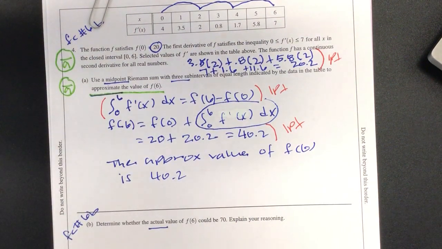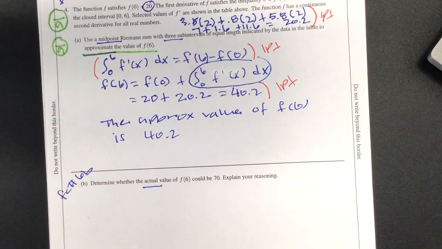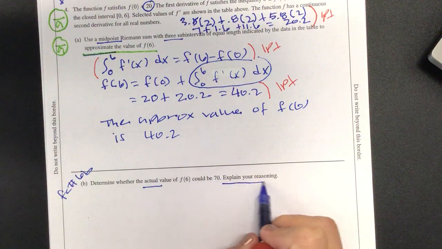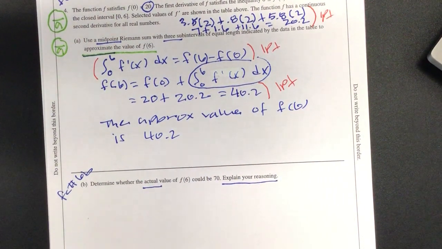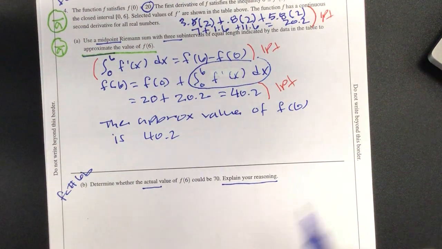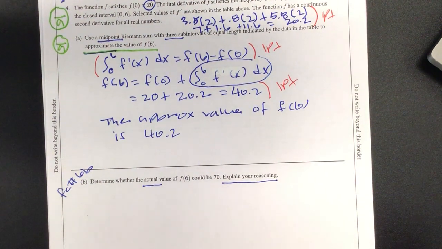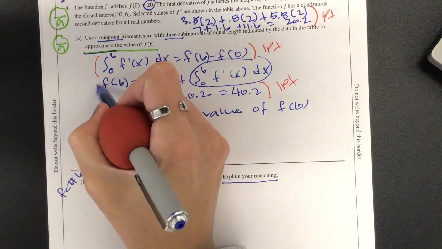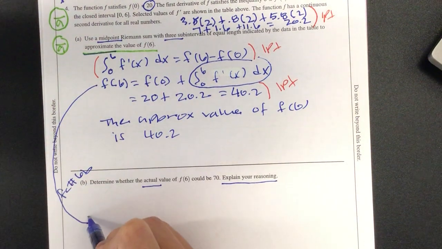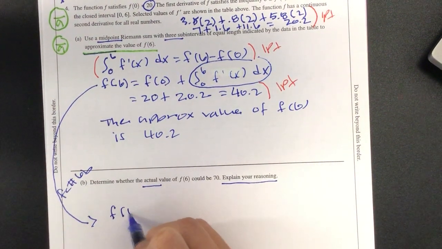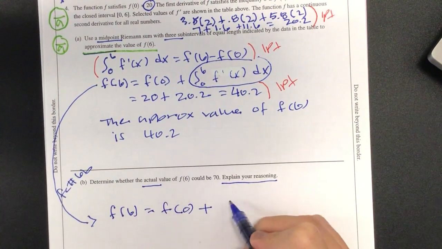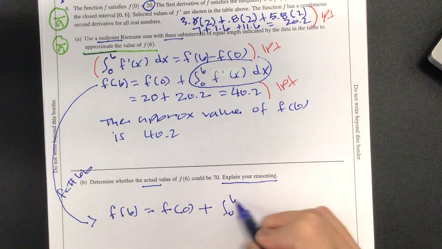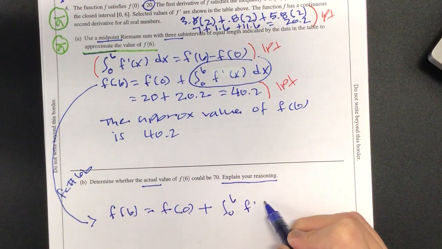Andrew, let's read part B. Determine whether the actual value of f(6) could be 70. Explain your reasoning. Okay, the explain your reasoning, we have to write that in a sentence. Part A, we really didn't have to, but we did just because why not? Okay, so for the actual value, I am going to steal what I made f of 6 by itself. Let's copy that. Because the previous one, I did a midpoint Riemann sum with the approximation. We're going to actually integrate by hand on this one.